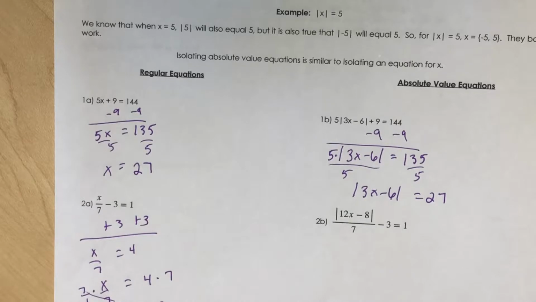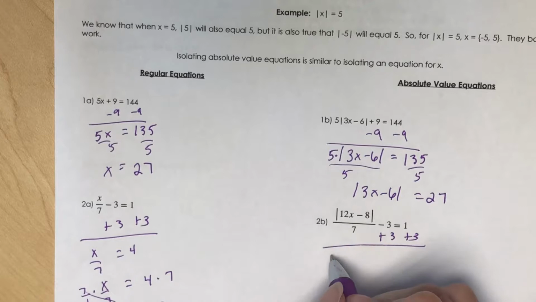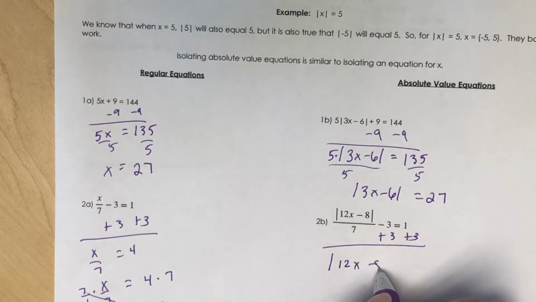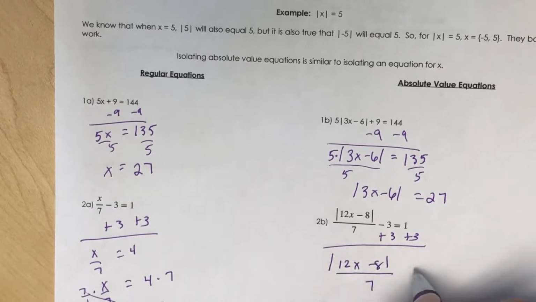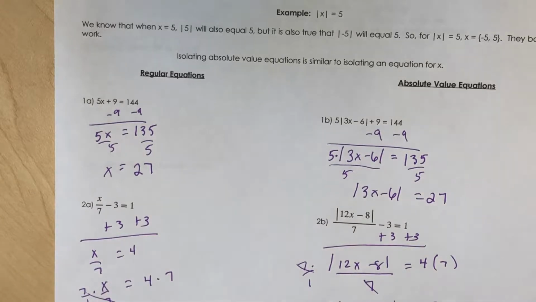I'll do the same steps on 2b. Start by adding 3 to both sides. I'll have the absolute value of 12x minus 8 over 7 equals 1 plus 3, which is 4. And now multiply both sides by 7. The 7's on the left cancel. I'm left with the absolute value of 12x minus 8 equals 28, and then I could continue to solve for x from there. But we haven't talked about how to solve an actual absolute value equation yet. We're just practicing isolating them. Okay, so let's go to the second page.